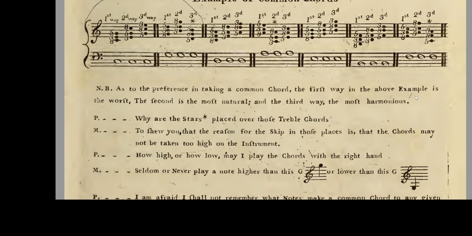Pupil, how high or how low may I play the chords with the right hand? The master, seldom or never play a note higher than this G or lower than this G. So this G or this G. And now we'll go back to the example given above.